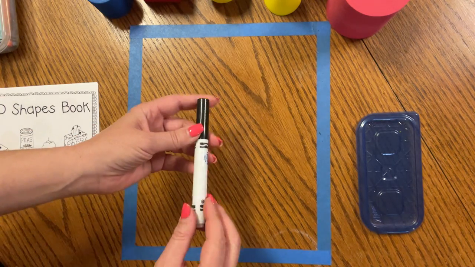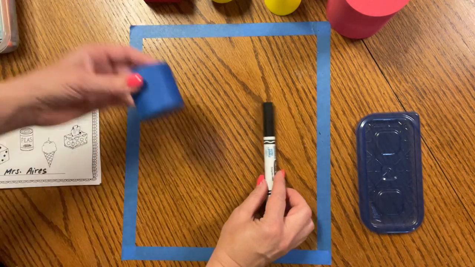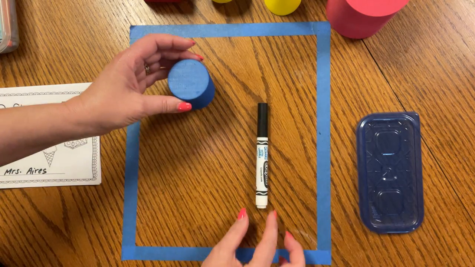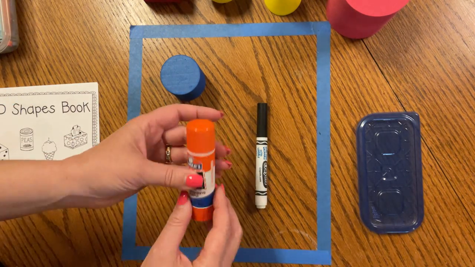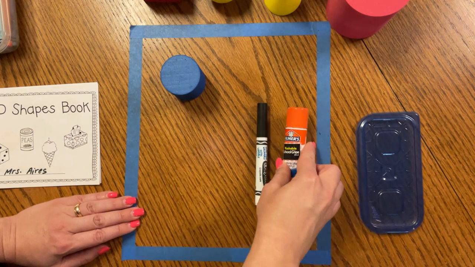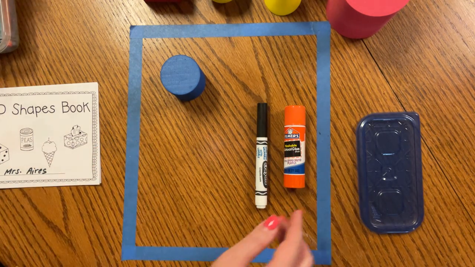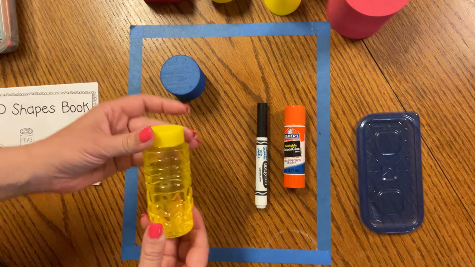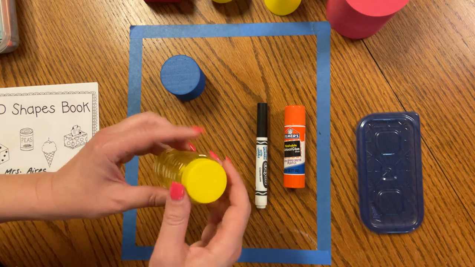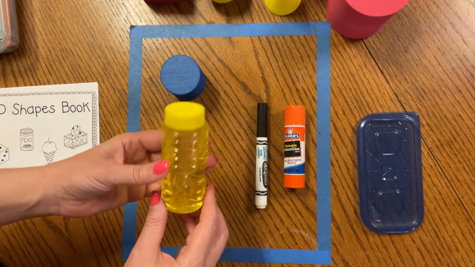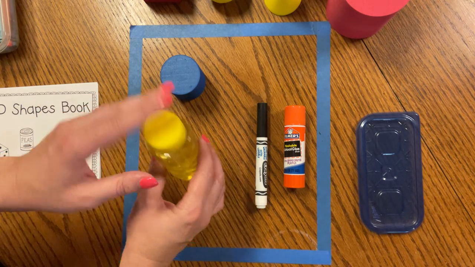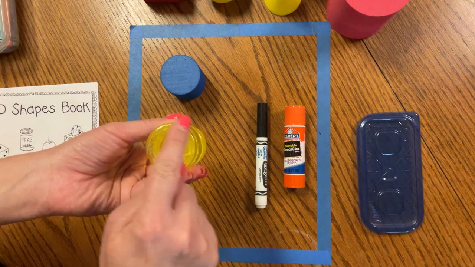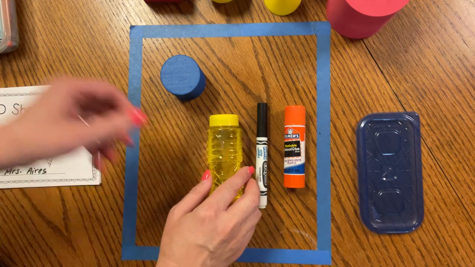Oh, I found a marker. This marker is very much like a cylinder, but it's big and long. How about our glue sticks? Our glue sticks are very much the shape of a cylinder. Ooh, how many of you have bubbles? This bottle of bubbles is round. It can roll and it has 1, 2 flat sides in the shape of a circle.